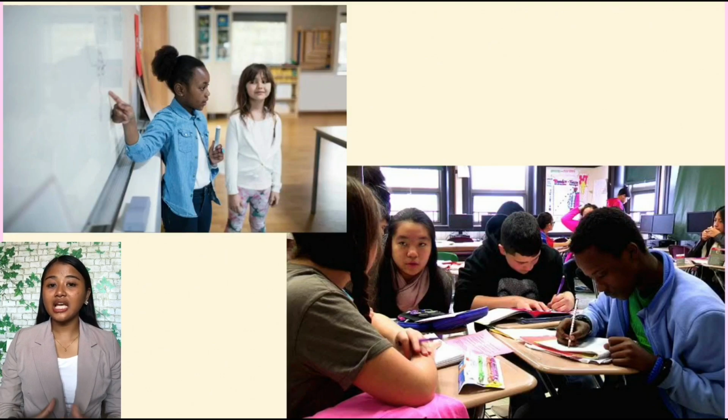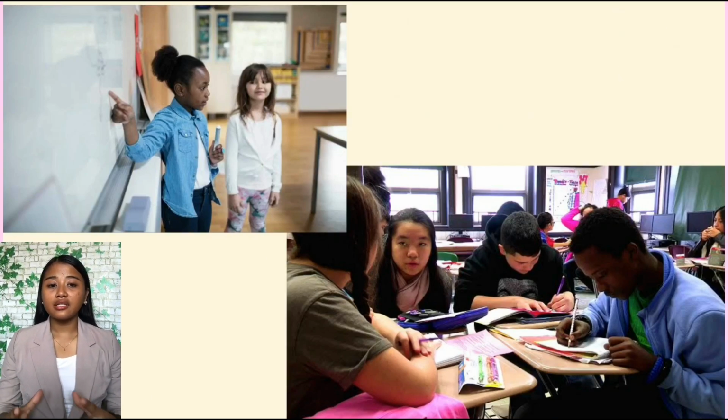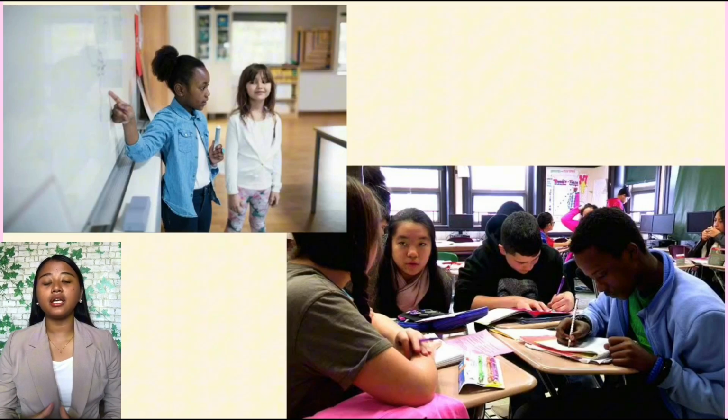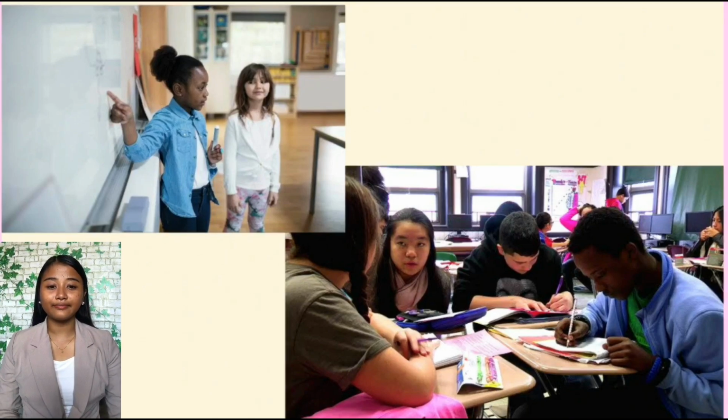So the assessment becomes integrated within the learning process itself. We use formative assessments like quizzes and in-class activities to provide continuous feedback. We encourage self-assessment and peer assessment, allowing students to learn from their mistakes. Authentic assessment using real-world projects helps students apply their knowledge in meaningful ways.